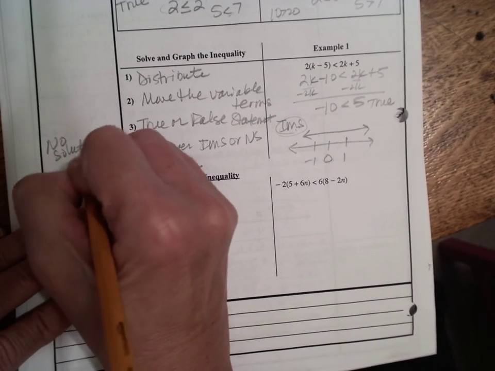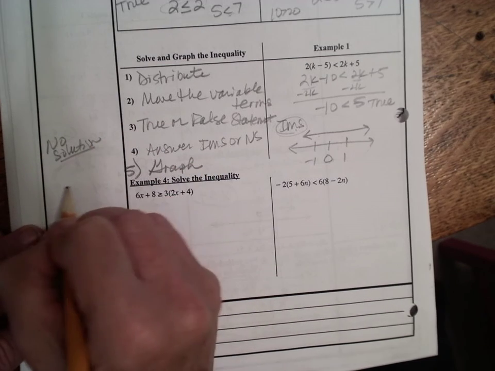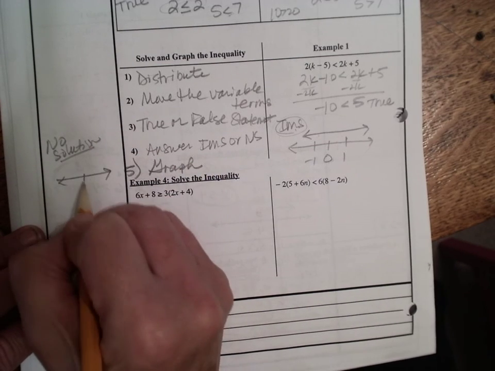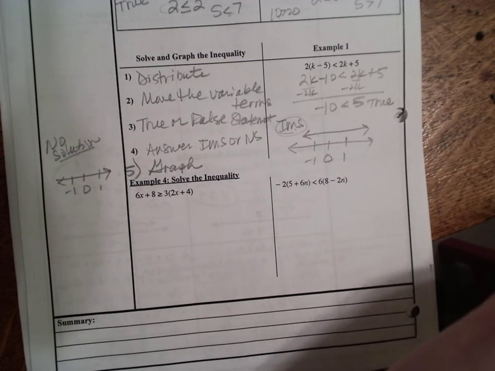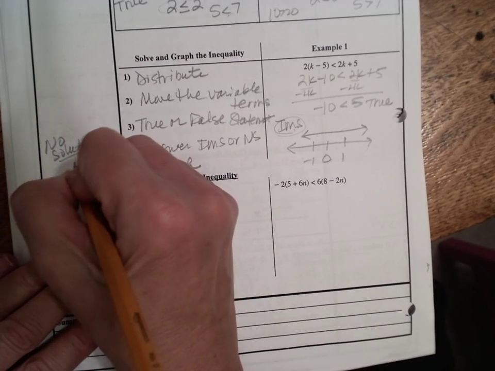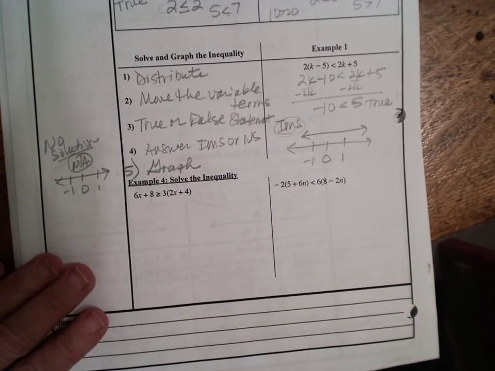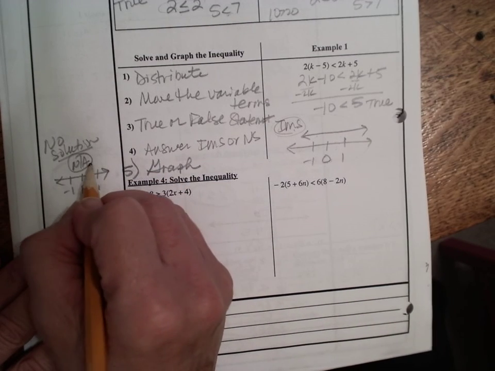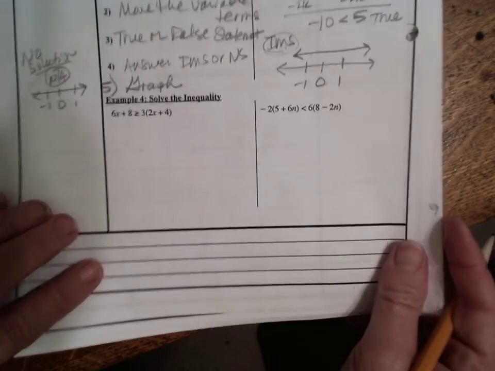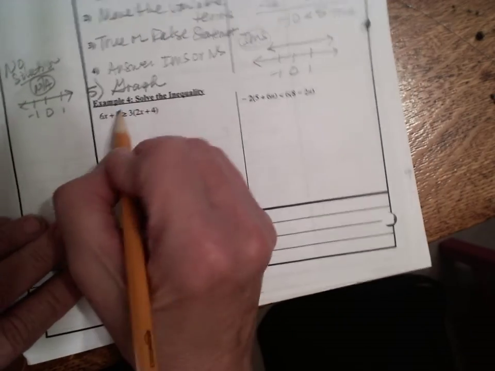No solution. To graph a no solution, you still want your number line, and you can do 0 and -1 and 1. But I don't want you to think you forgot to graph it, so you're going to write n/a. So when it's a no solution, to graph it, put NA, and that means not applicable. You can't graph a no solution. There's no solution. Okay, let's try this.